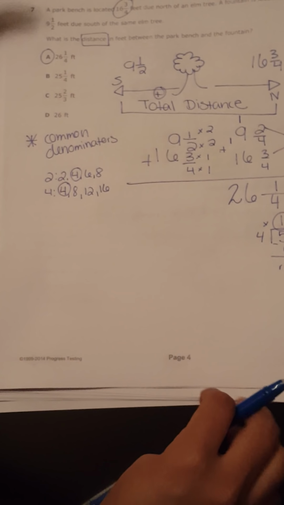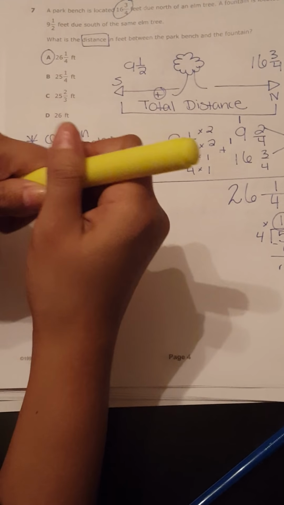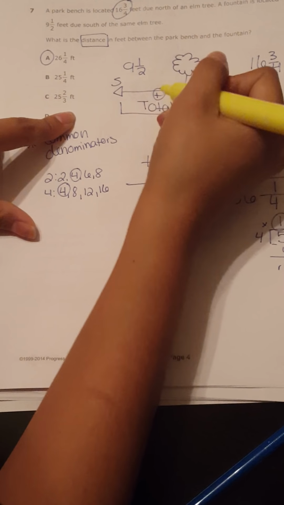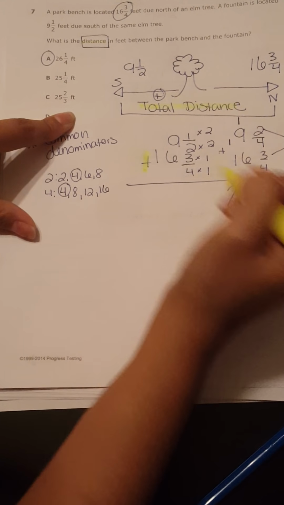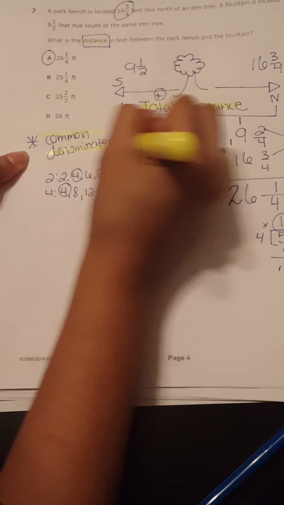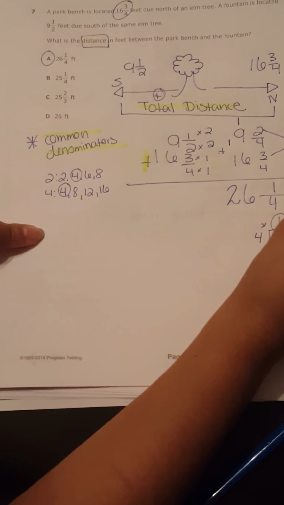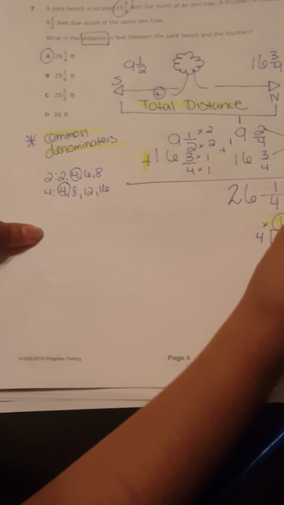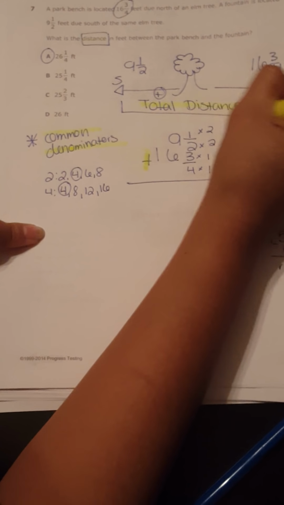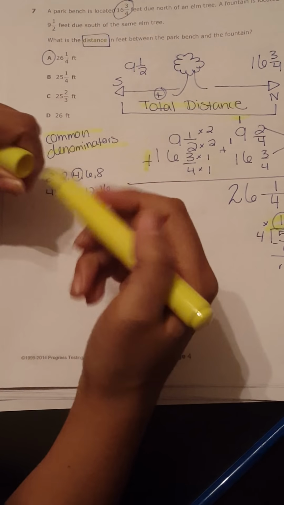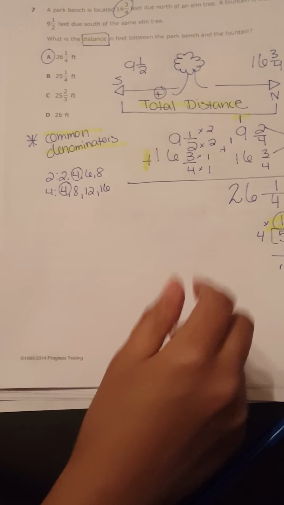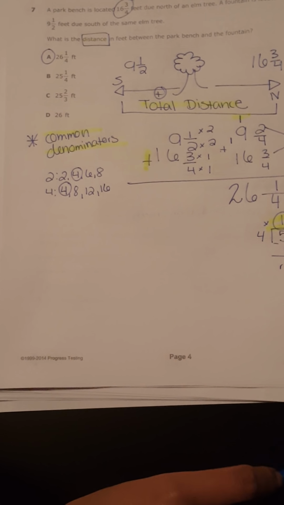This one was a tricky one. You needed to find the total distance. You needed to add. You needed to find a common denominator. You needed to convert your improper fraction to a mixed number, carry, and then combine everything together. Correct answer, letter A. Moving on to number 8.